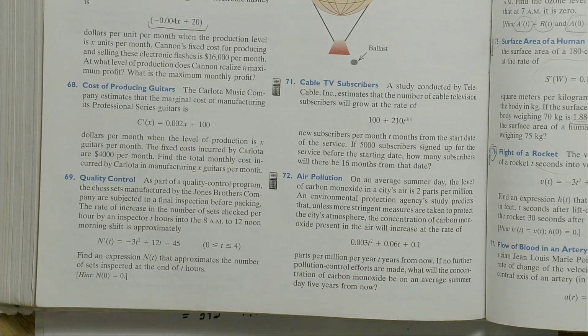So the question shouldn't be too difficult. They're just trying to show you how the integral or anti-differentiation is also useful in terms of business and economics applications.